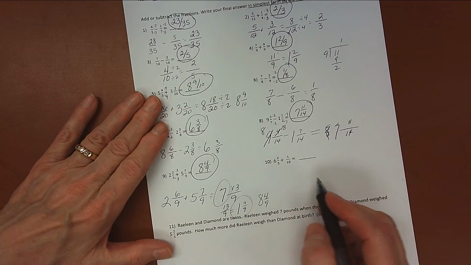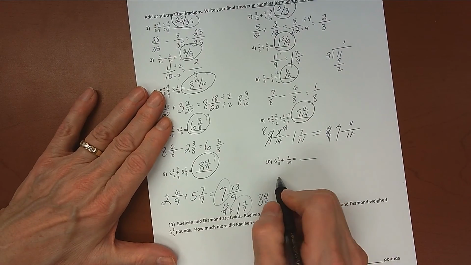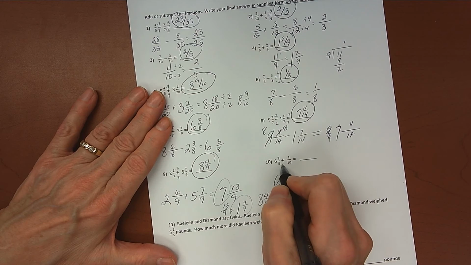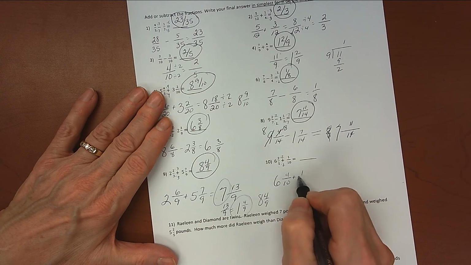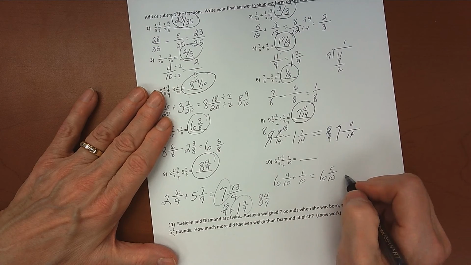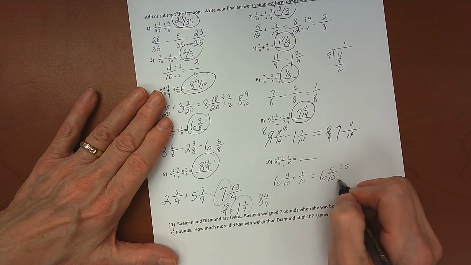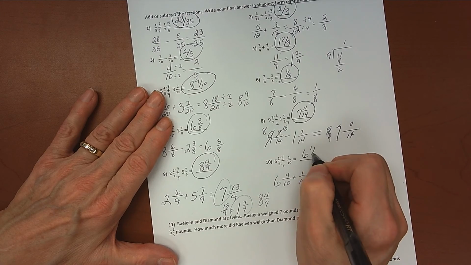Alrighty, 6 2/5 plus 1/10. We're going to use 10 as our common denominator. Multiply by 2 in the denominator and numerator to get 4/10 here, plus 1/10. We get 6 5/10. 5 over 10, that can be reduced by dividing the top and the bottom by 5, and we have 6 1/2 for that answer.